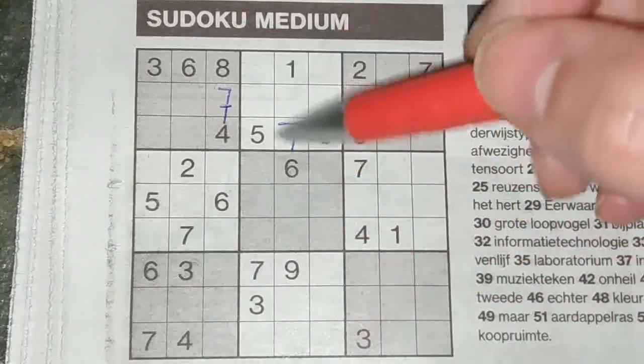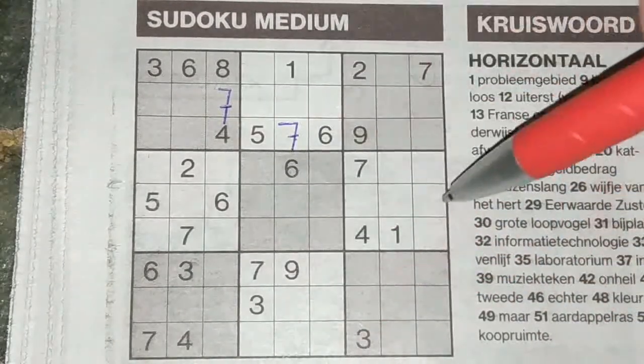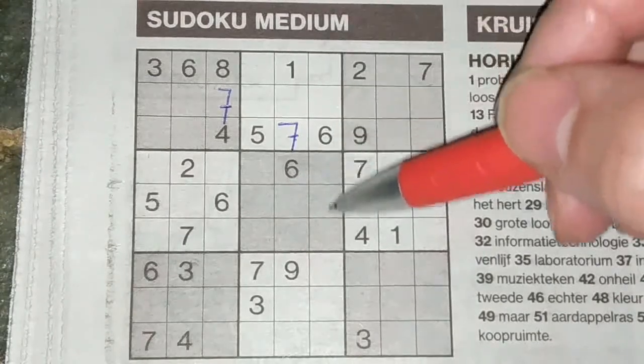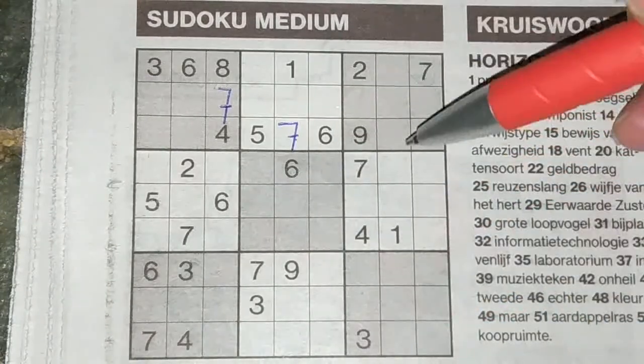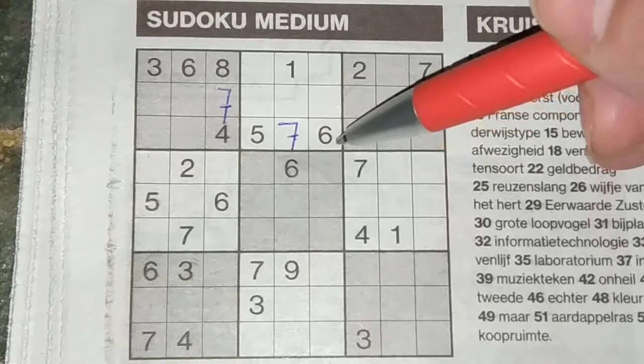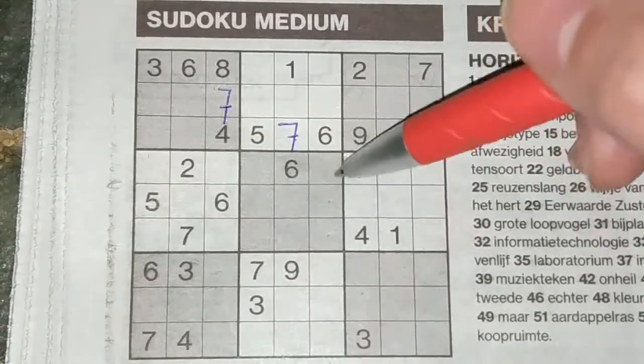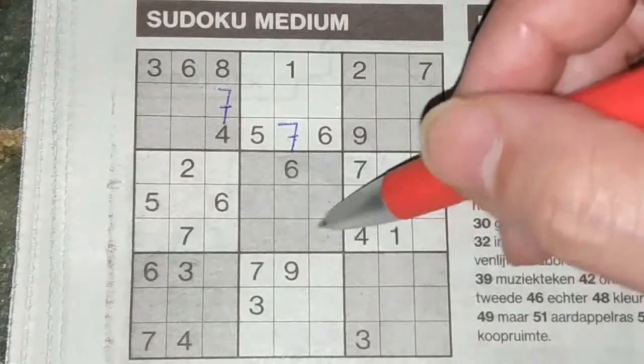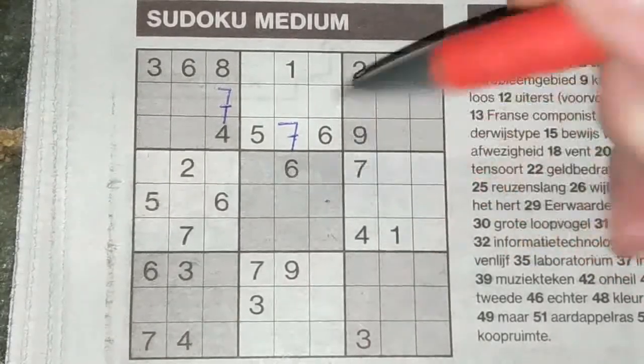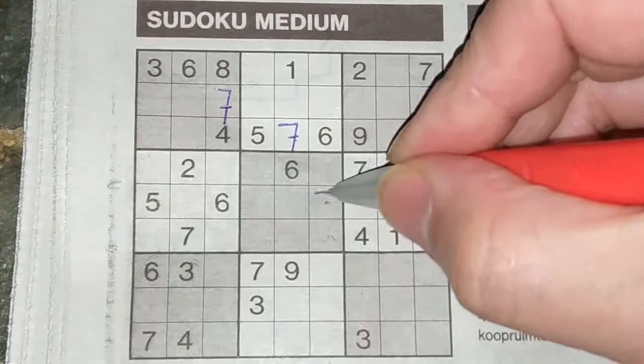7 in this column, 7 in the middle column, so in that column the only 3 places for a 7 is here, here or there. I see here 7, so no 7 there. I see there 7, so no 7 here. Only place for the 7 should be here.